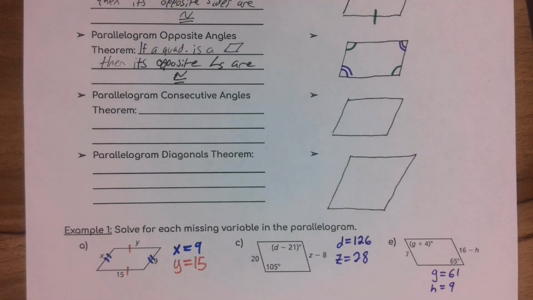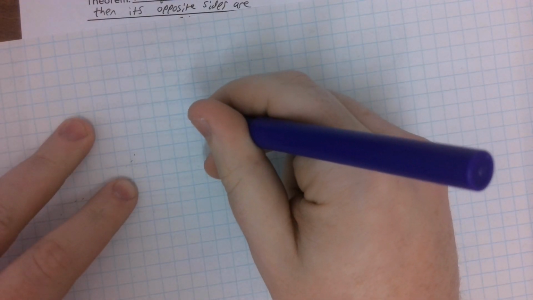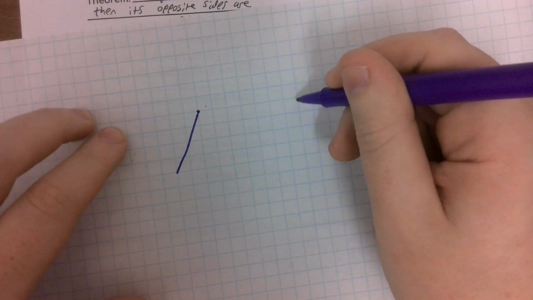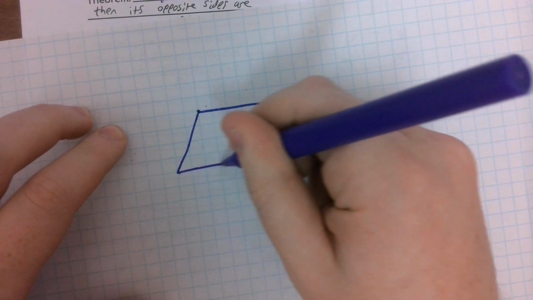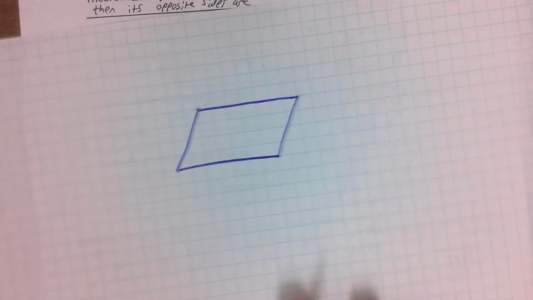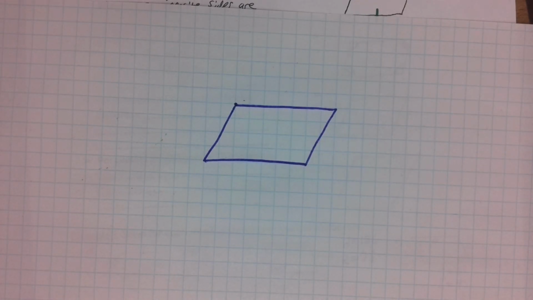Let's talk about these last 2 theorems. So in order to talk about the parallelogram consecutive angles theorem, I'm actually going to take a piece of paper here, and I'm going to draw a new parallelogram just to show you. You don't need to write this down necessarily. So I've got a parallelogram that looks like this. It's a pretty perfect parallelogram if I say so myself.